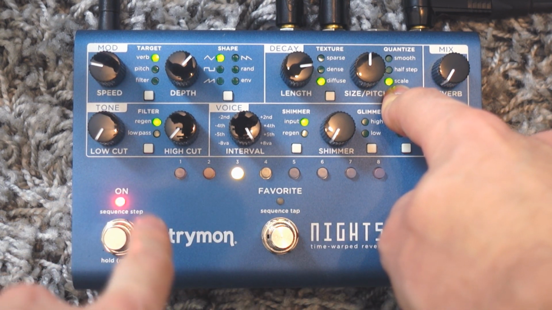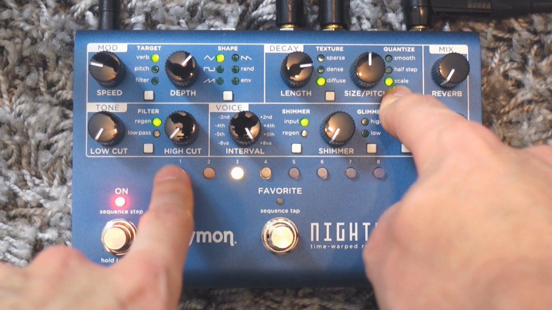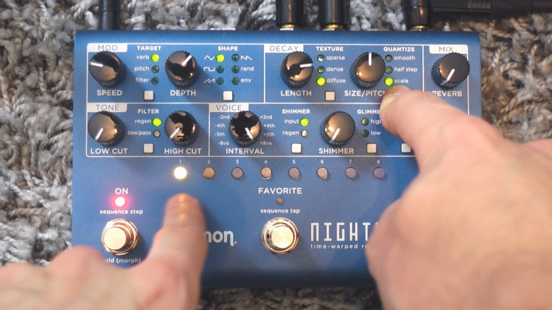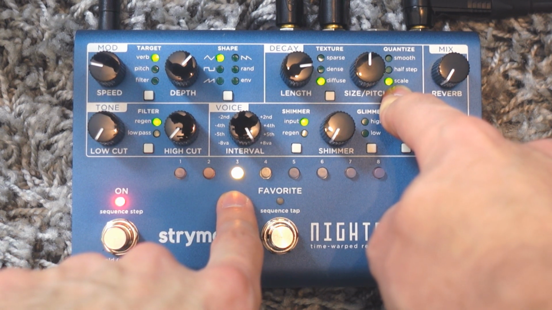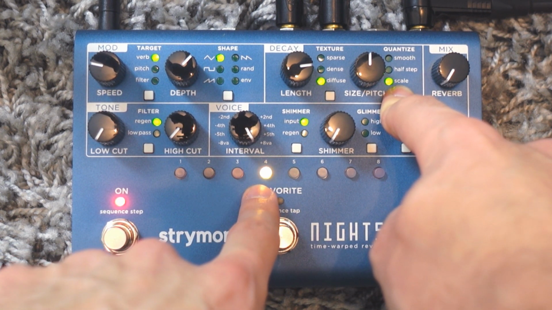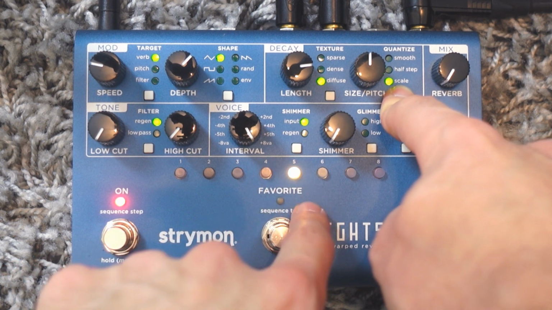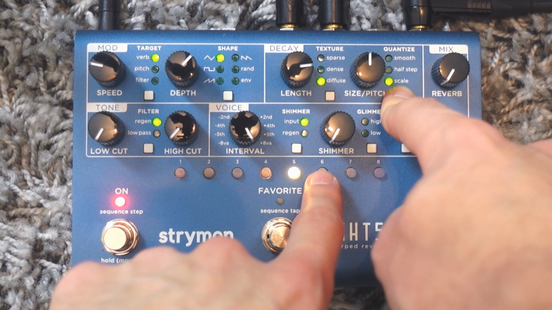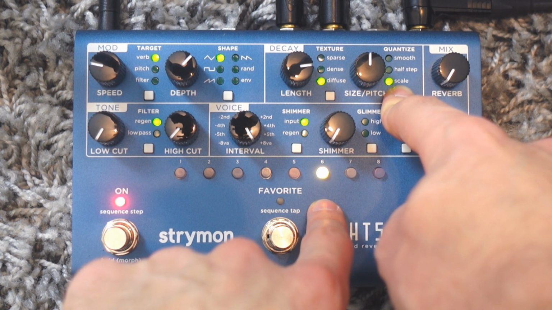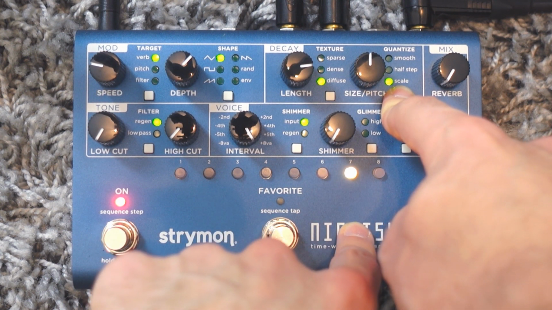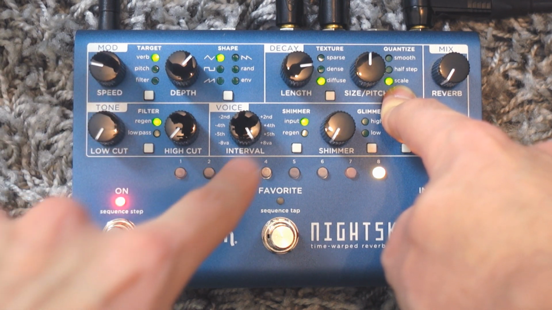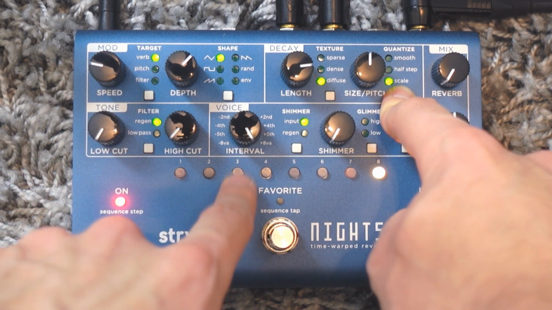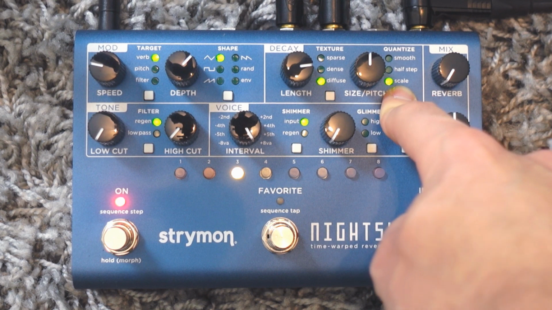If I remember correctly, the first one is minor pentatonic. Second one is major pentatonic. This is major scale. This is Dorian mode. This is the blues scale. This is harmonic minor. And then you have whole tone scale and diminished. So you could choose between all of those scales to quantize the pitch. For now, I'm just going to choose major scale.